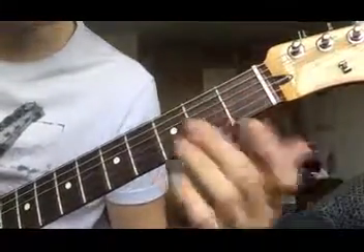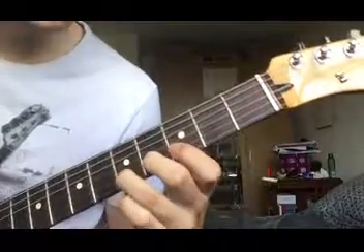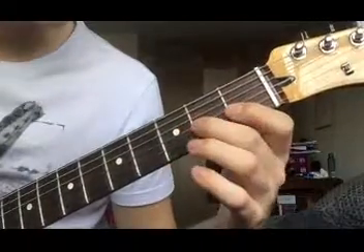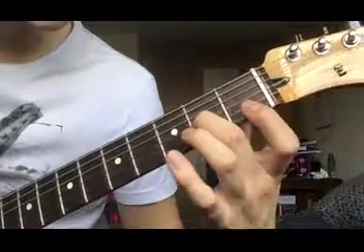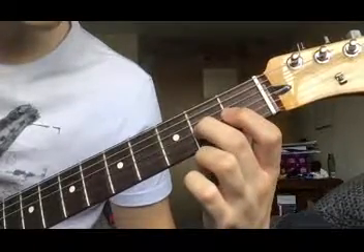So let's start off with the first half. The first half goes. So that is second finger starting here on the second fret of the G string. Use your second finger for that.